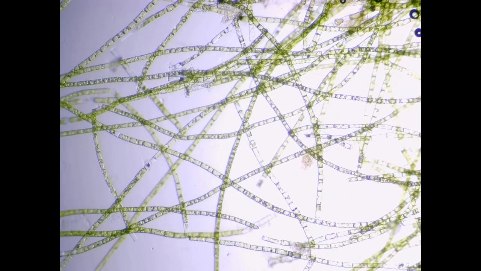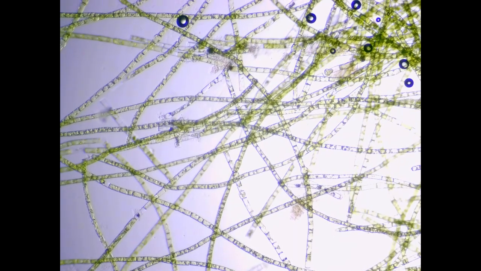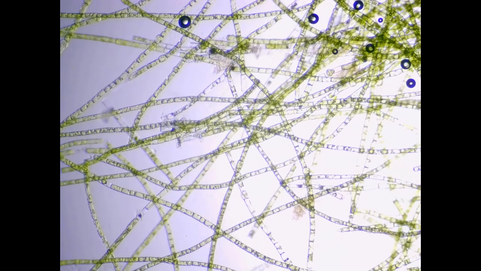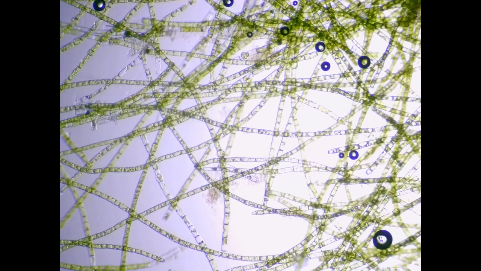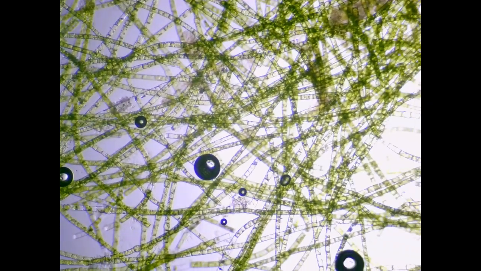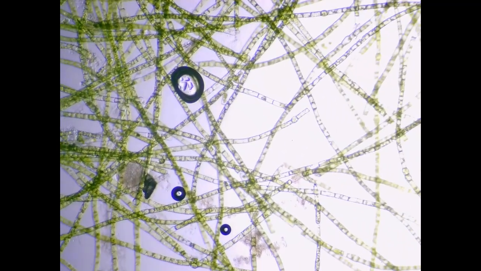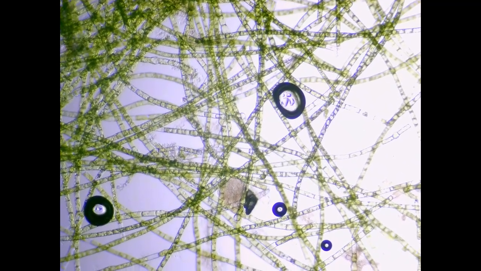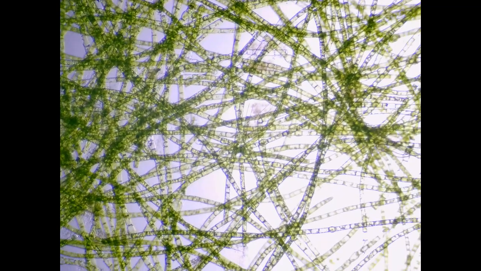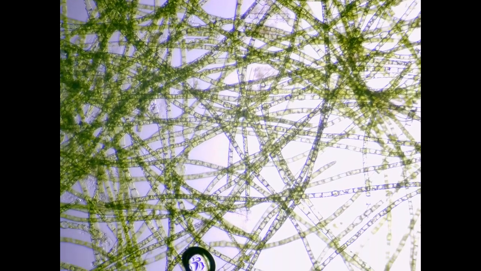Oedogonium is a genus of filamentous green algae belonging to the class Chlorophyceae, commonly found in freshwater environments. It forms unbranched thread-like filaments that are attached to substrates or may be free floating. Each filament is made up of cylindrical cells joined end to end.